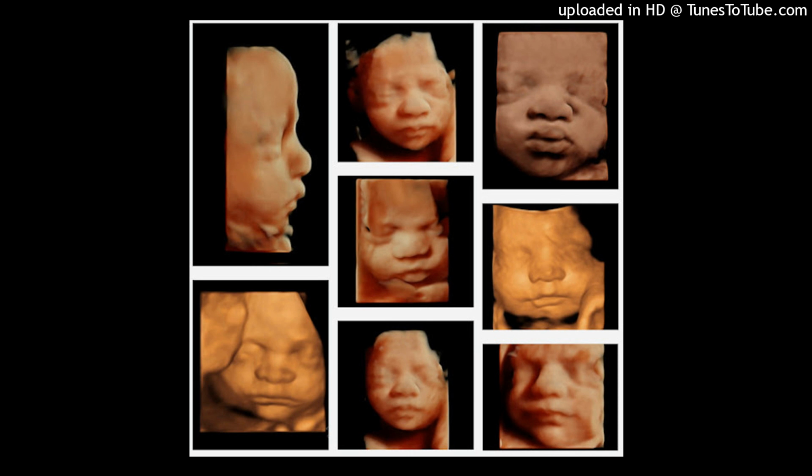Fetal movement counting, FMC, is considered a method to evaluate fetal well-being. Various counting methods for fetal movement have been suggested, but an optimal number of fetal movements or duration for counting has not been proposed. One approach to FMC is the count to 10 method. Women are instructed to rest in a quiet location and count distinct fetal movements, such as kicks or rolls.